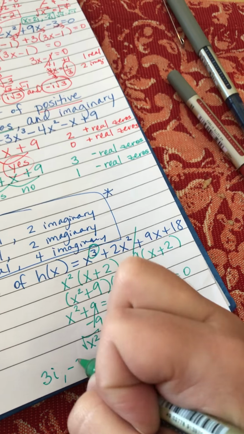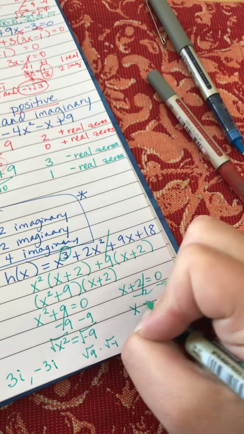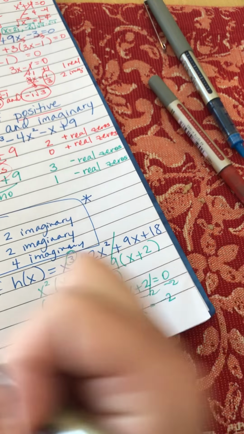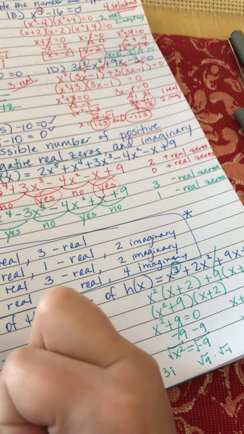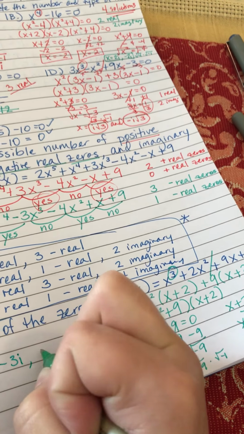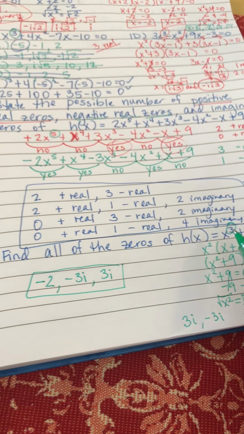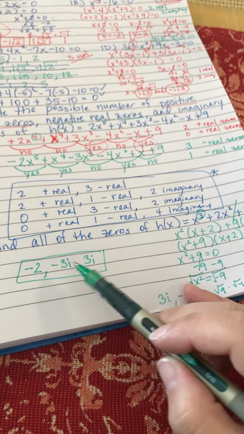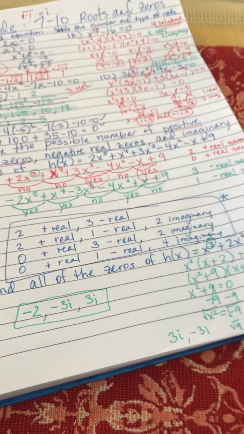3i, -3i, and -2. So -2 is a solution, -3i, and +3i. These are my 3 solutions. Like I said, I'm looking for 3 solutions. But if they give you this answer choice, you can take the -2 and plug it in for x to see if that's one of the solutions.